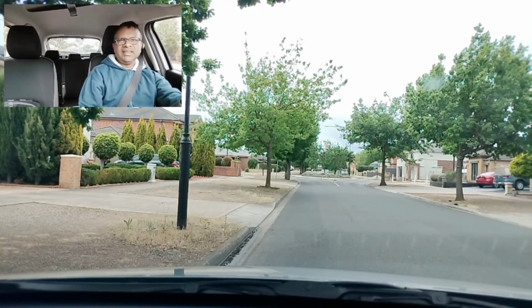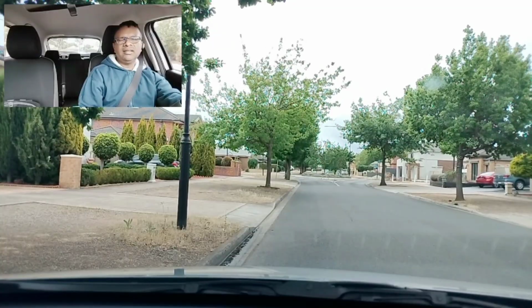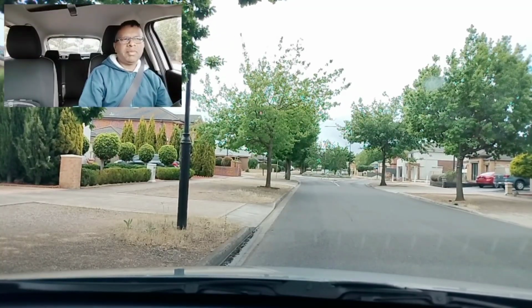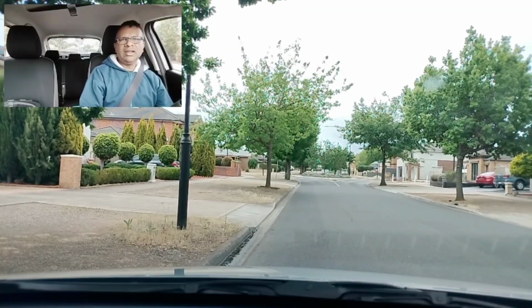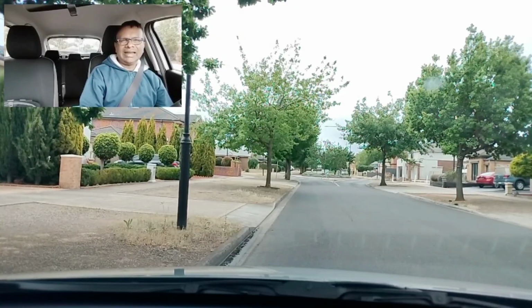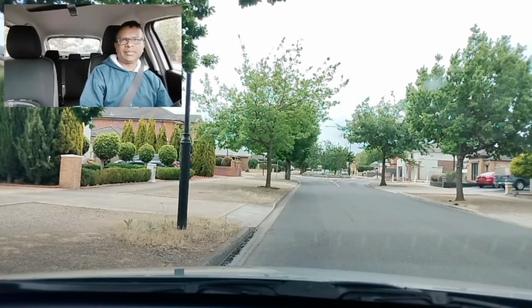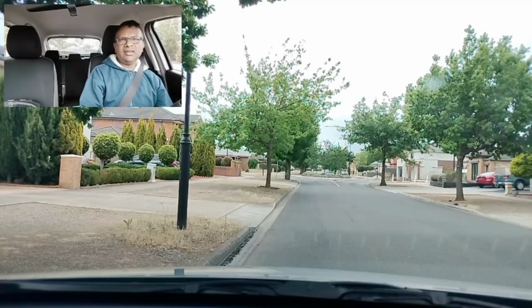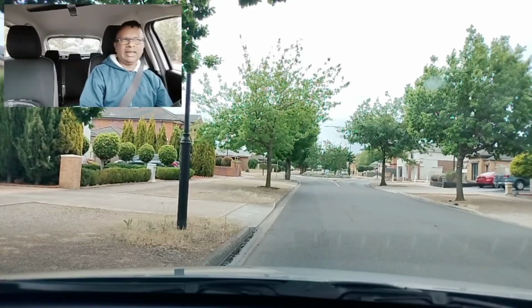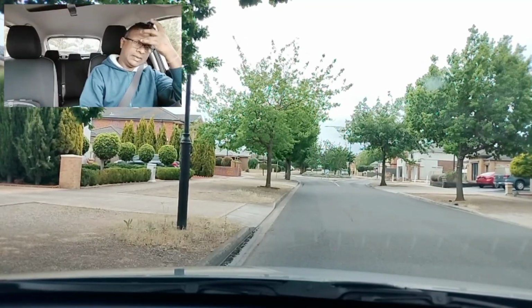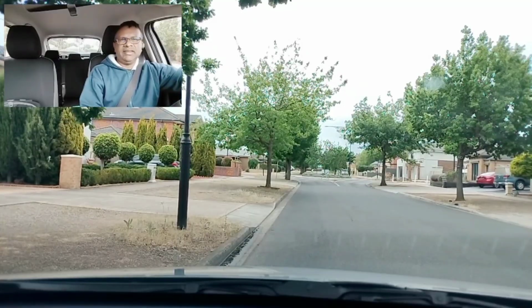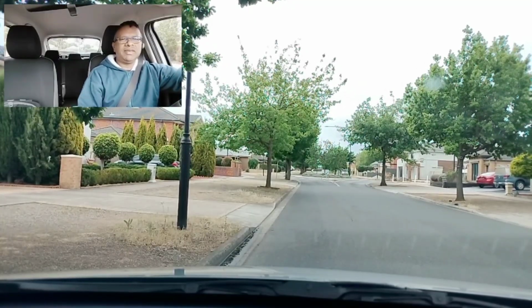So make sure if there is no traffic, the road is clear, and there are not many cars parked on the side of the road, then you need to drive at least over 40. Do not drive 20, 25, 30 if there is no traffic. And the maximum limit is 50. So do not go very close to 50.